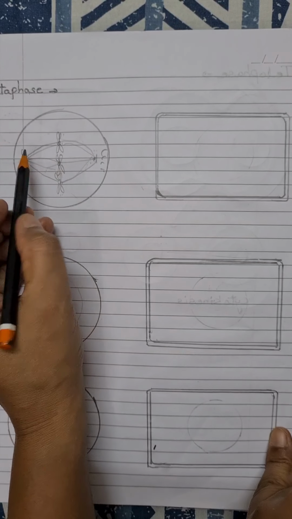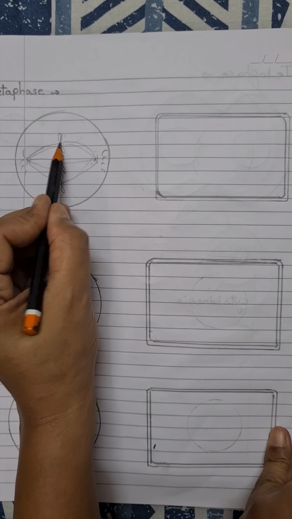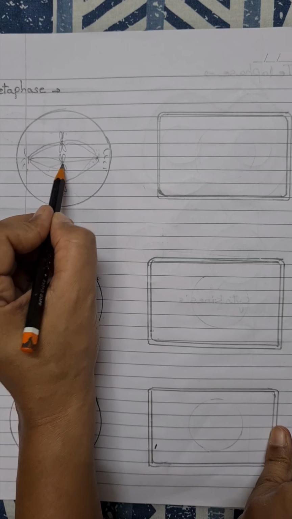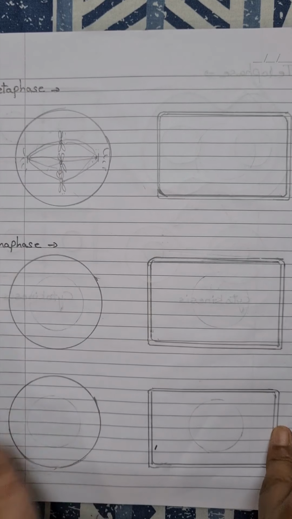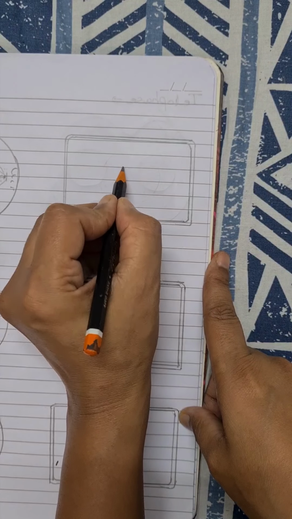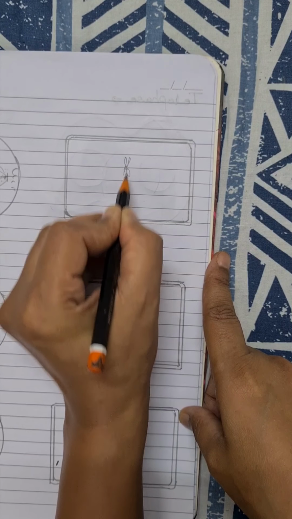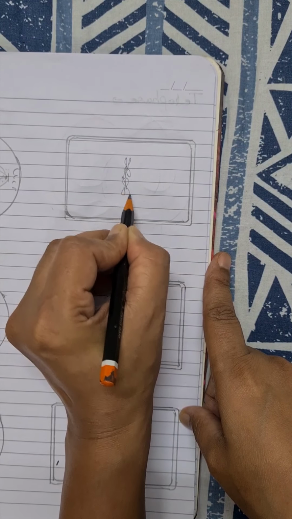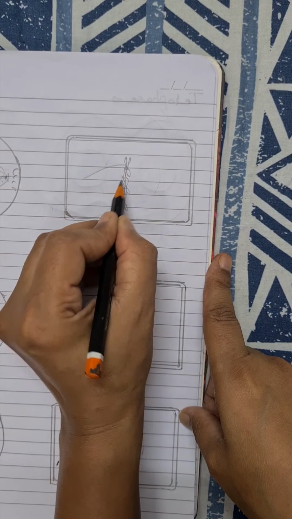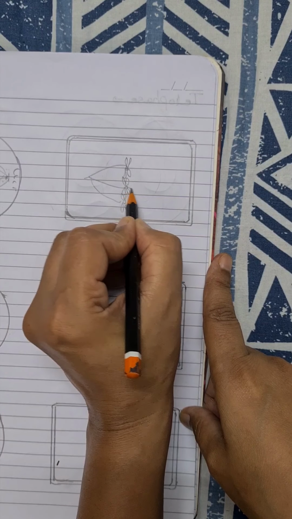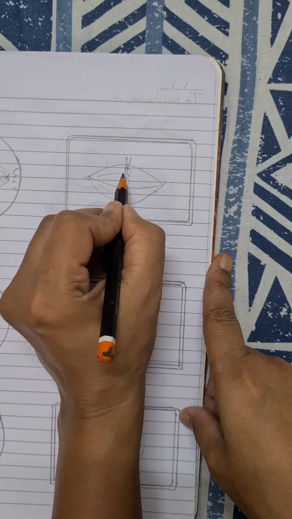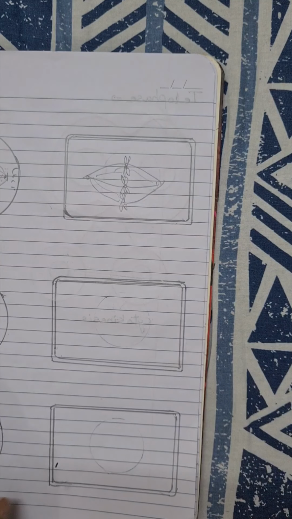So the chromosomes align themselves at the center of the cell, and the second change is that the spindle fibers get attached to the centromere of the chromosomes. Like in animal cell, in plant cell also the same changes occur. Chromosomes align themselves at the equator, that is the center of the cell, and spindle fibers get attached to the chromosome at the centromere. So these are the spindle fibers. So these are the two changes.